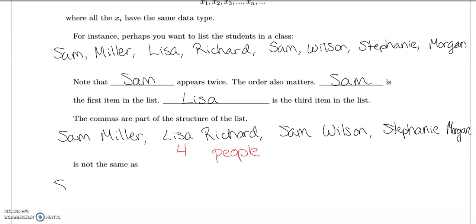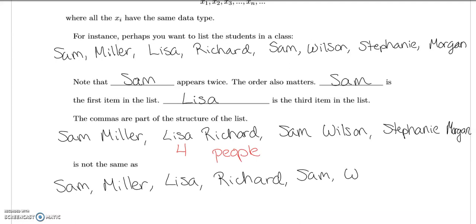That's not going to be the same as my original list, where once we add those extra commas again, we suddenly have more people, because each person is separated by a comma. So this original list would be 8 people.